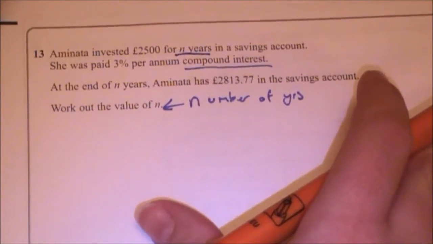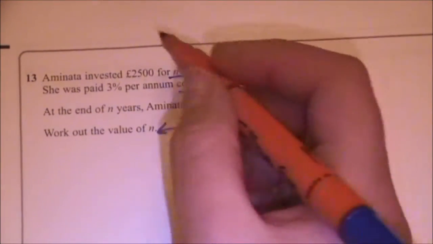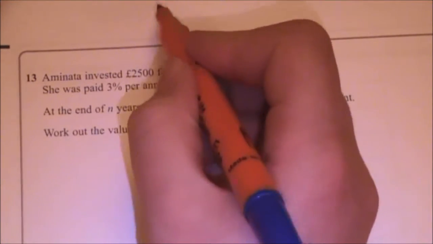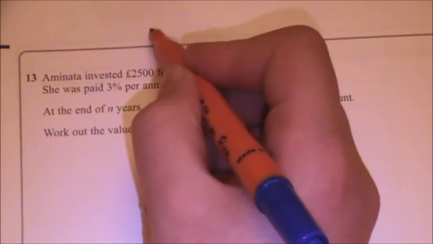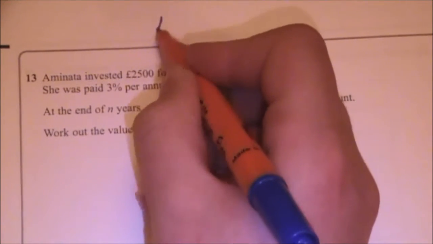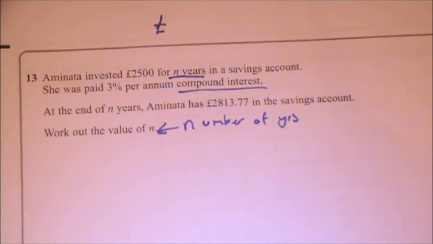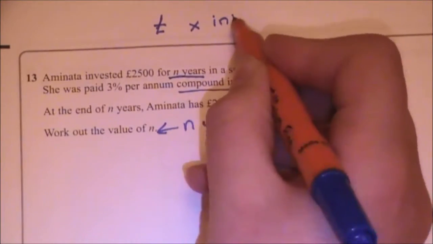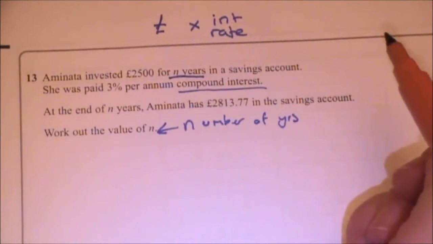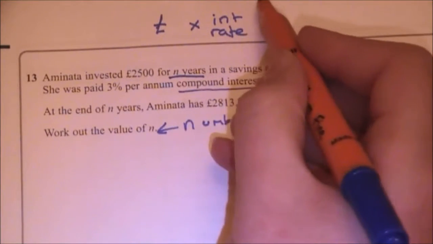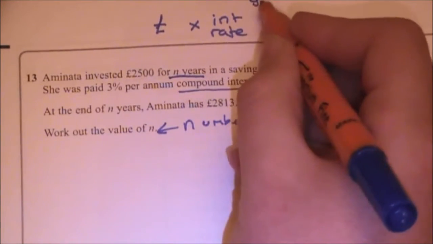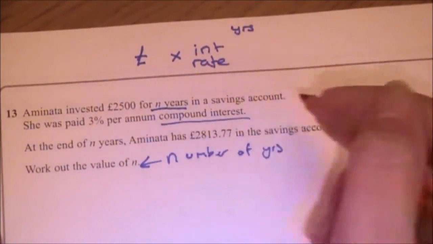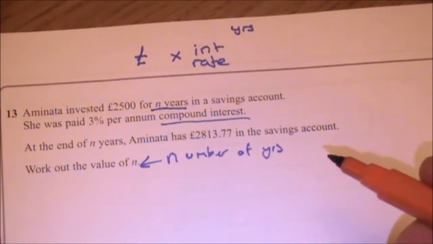Now, compound interest, one of the first things I'm going to say about it is you can set it up as a formula with the amount of money, so amount of money times by the interest rate raised to the power of the number of years. Now that doesn't make an awful lot of sense in that form. I'm just telling you that's the format it's always in.